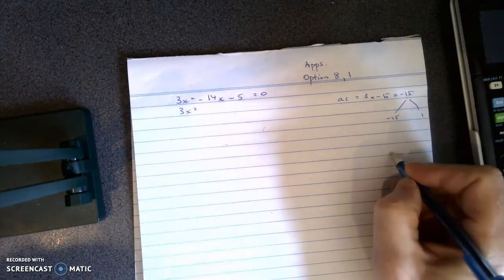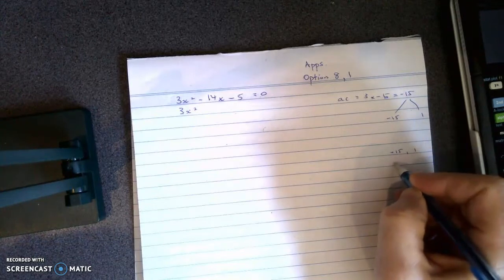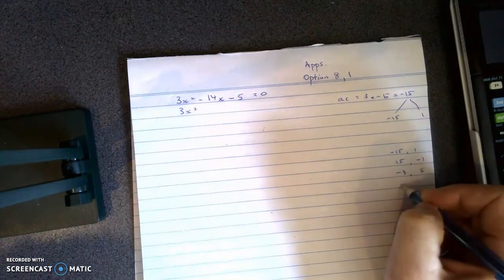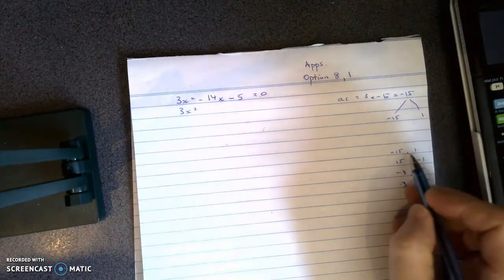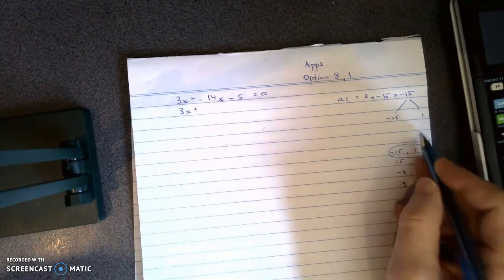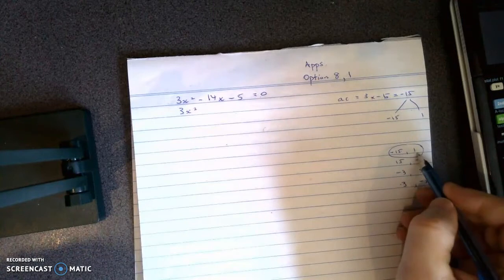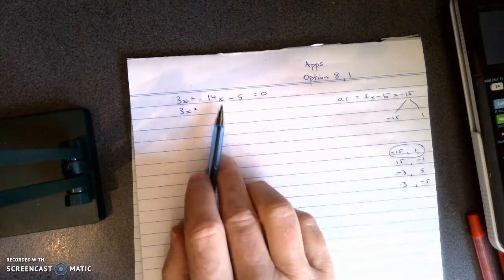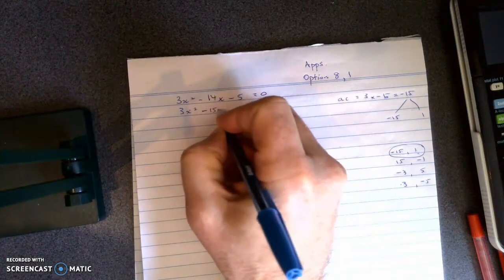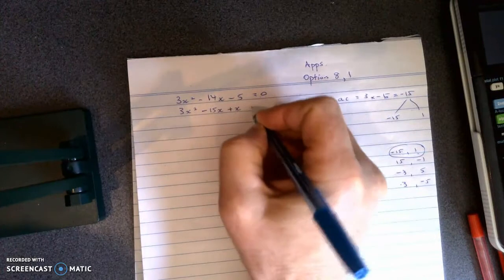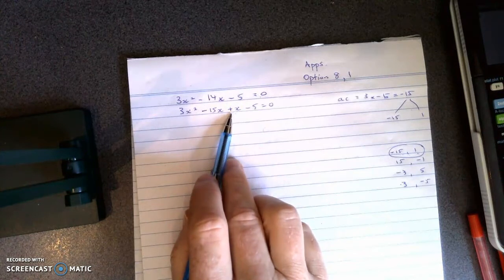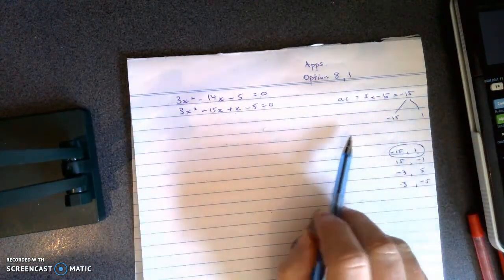With -15 there's lots of different things we can put it in: 15 and -1, -3 and 5, and 3 and -5. These are our factor pairs. Each of these multiplies to give -15, but it's only one that is going to provide us that when we add them, we also get -14, which works to be our check, this b value. Again, the focus here is just solving these using algebraic methods, and we'll swap over to the calculator in a second.